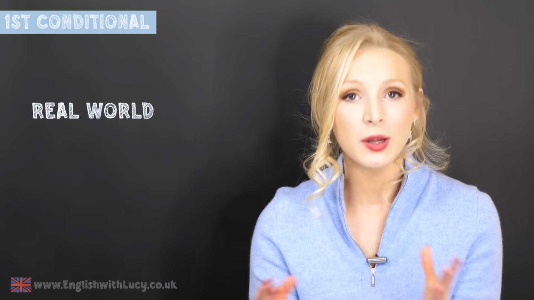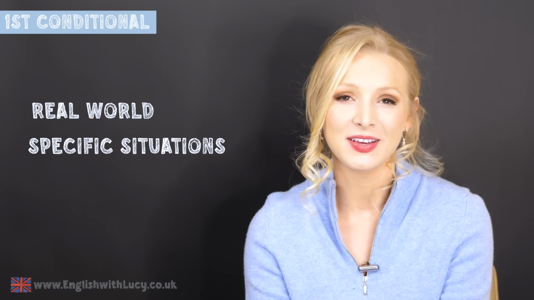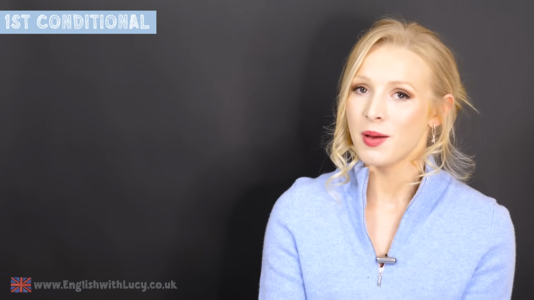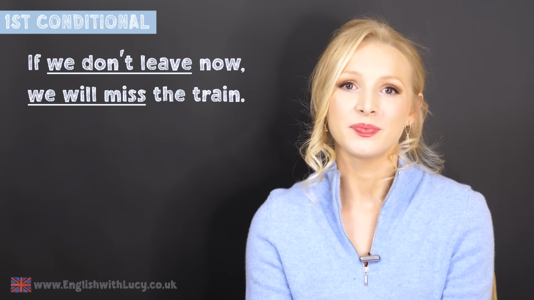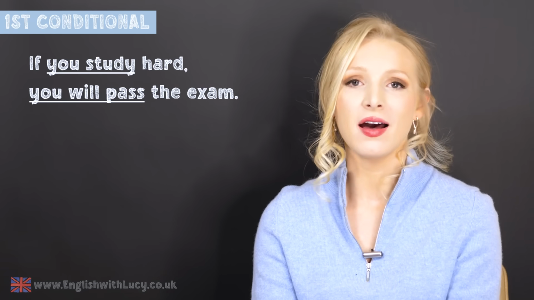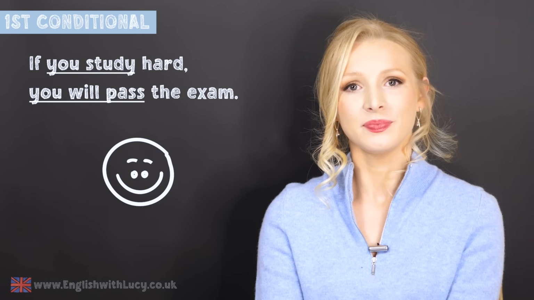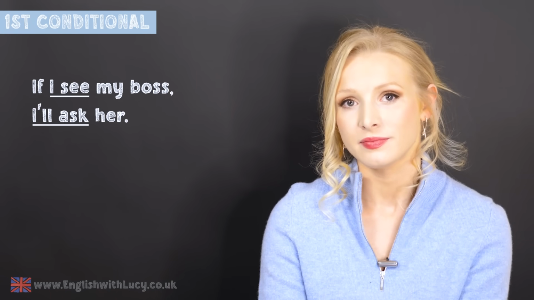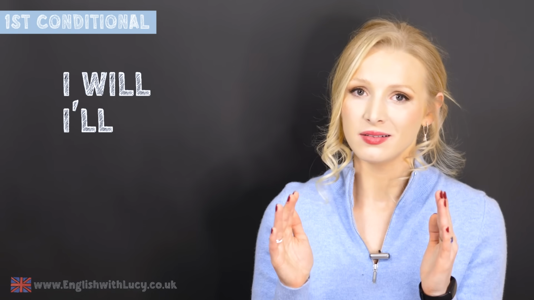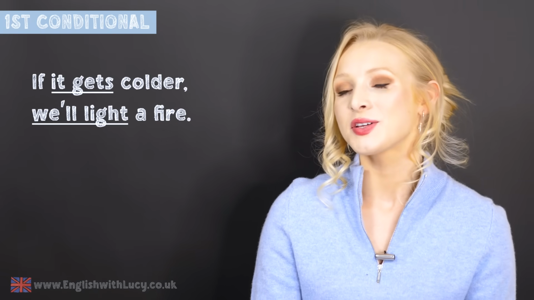With the 0 conditional, we spoke in general, but with the first conditional, we speak about the real world and about specific situations. Some examples. If we don't leave now, we will miss the train. If you study hard, you will pass the exam. If I see my boss, I'll ask her. Contraction of I will, I'll. If it gets colder, we'll light a fire. I'll finish my painting if I have time.